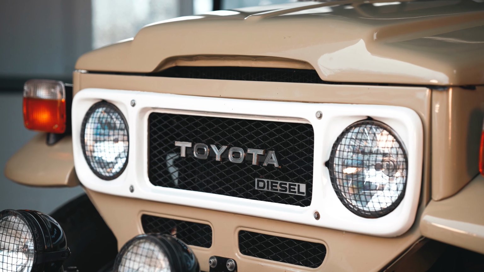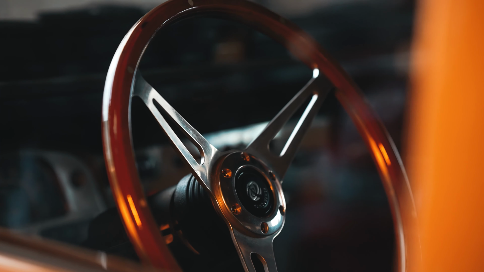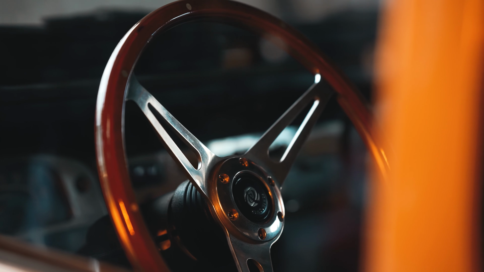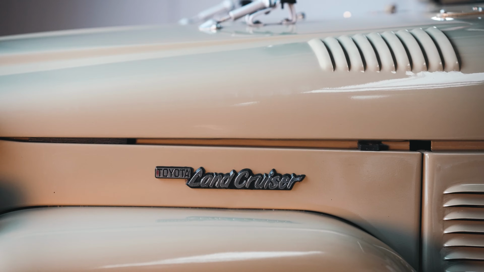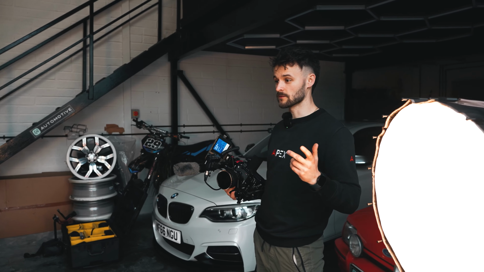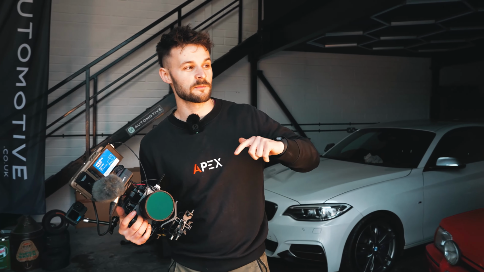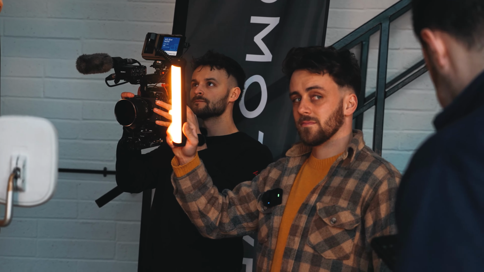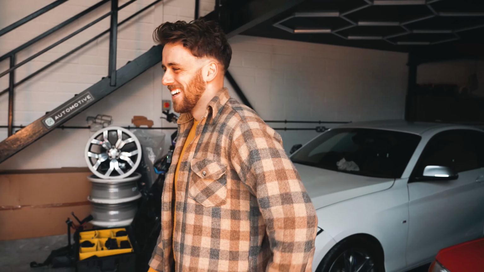So yeah, we're going to go and grab some rolling shots of the Land Cruiser to fill in over the top of this video. We were going to set up the camera rig, but we're a bit pushed for time because we spent so long faffing around getting set up for this bit. So we're just going to hang out the back of the D4. I wave a light around, so I'm really good at it.